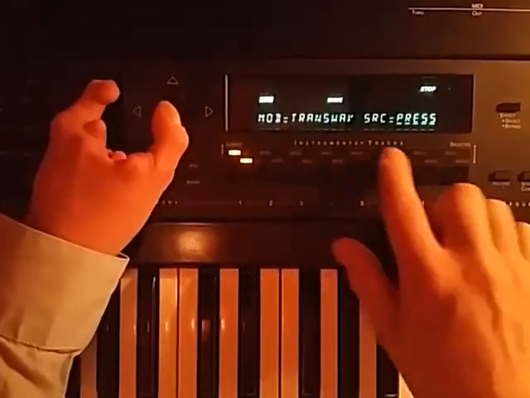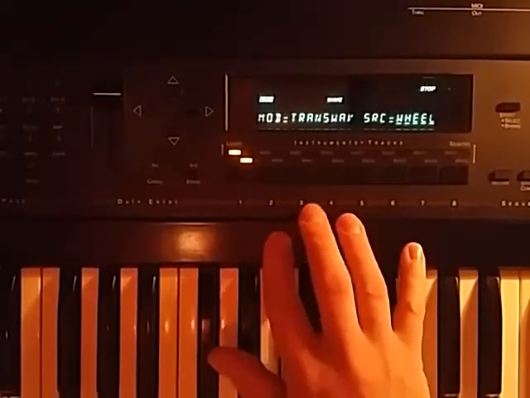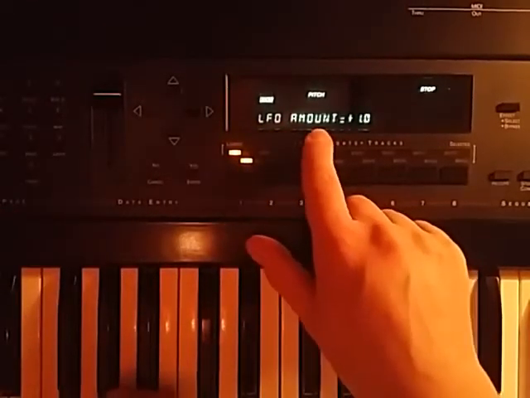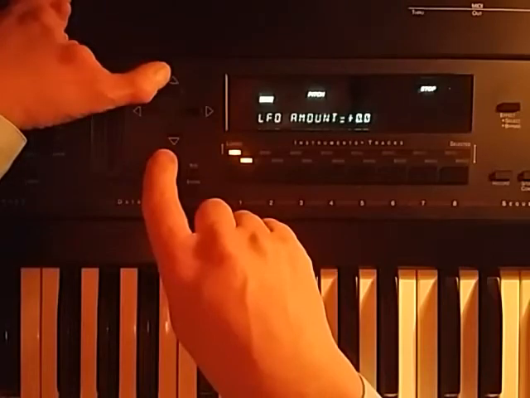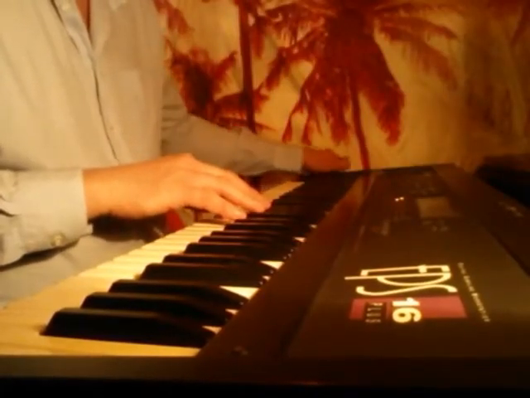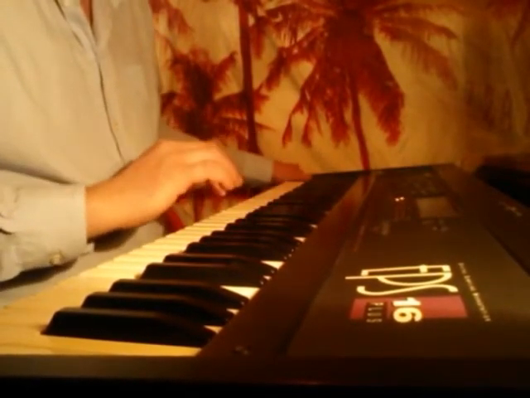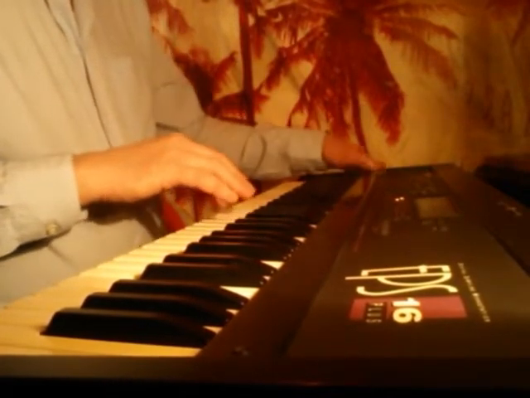The mode is obviously Transwave. The source we'll set to wheel, but the wheel is still routed to the vibrato. We don't want that. So if we press edit pitch 2, we'll get to the LFO amount page. It's always on 1, so if we press the up and down arrow keys at the same time, it will reset to 0. And there's no vibrato to the mod wheel.